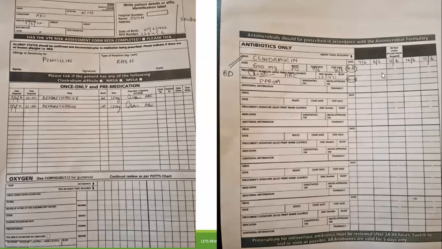But if you have written the stop date here, it should be fine, even if you are not writing in the next sheet. Are you getting my point? Yes, doctor. So they won't penalize us for not writing the second time. If you are writing for the second time, it shouldn't be on this paper. It should be on a separate prescription folder or a chart. You can't write here, although it looks empty.